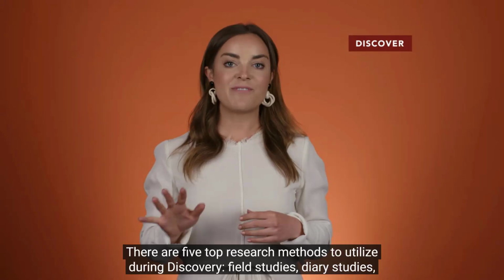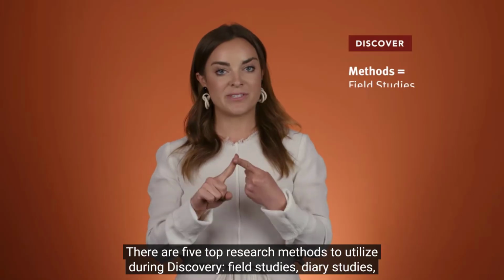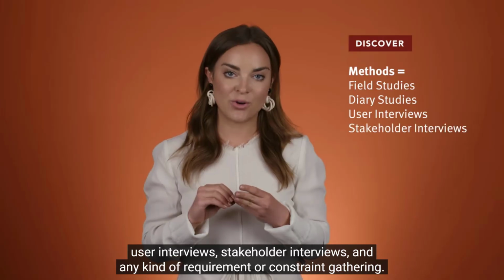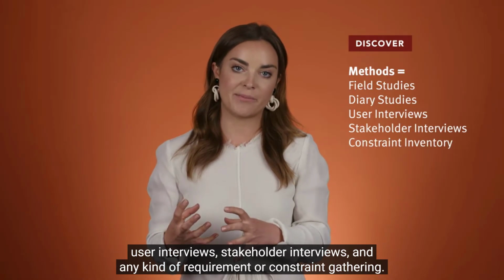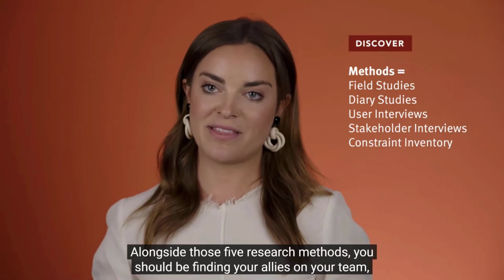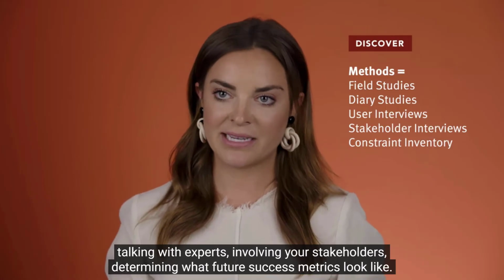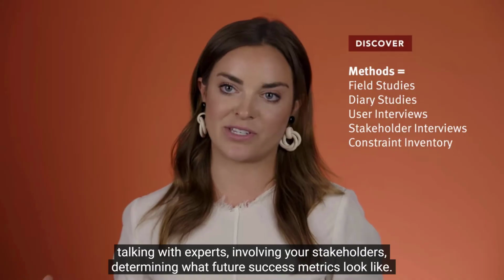There are 5 top research methods to utilize during discovery: field studies, diary studies, user interviews, stakeholder interviews, and any kind of requirement or constraint gathering. Alongside those 5 research methods, you should be finding your allies on your team, talking with experts, involving your stakeholders, determining what future success metrics look like.